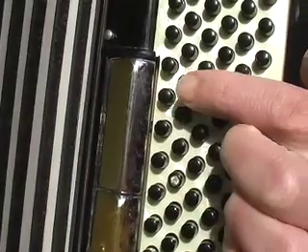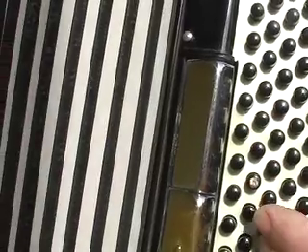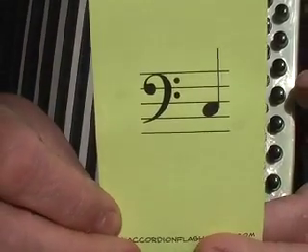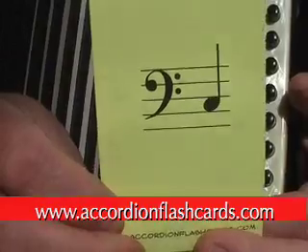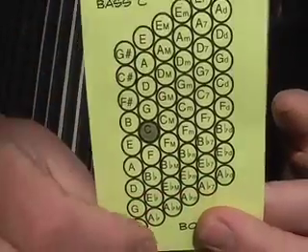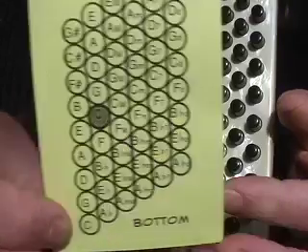In written music, the notes in this row, the fundamental basses, are shown in the bass clef with the stems going up. So this would be fundamental bass C. And as you can see on this flashcard, it's located in that second vertical column.